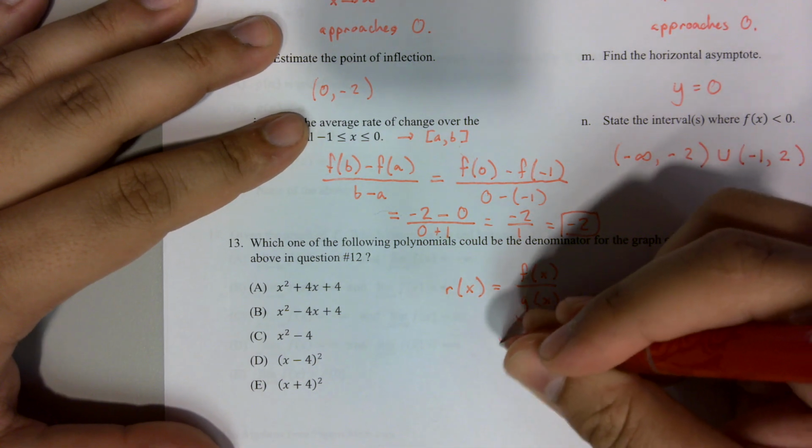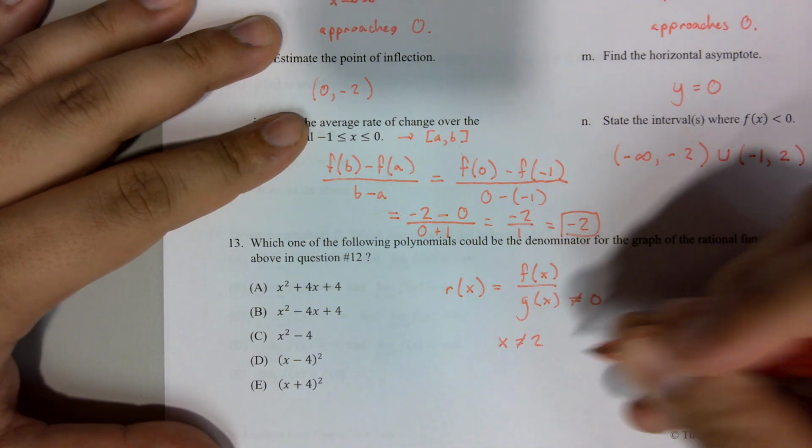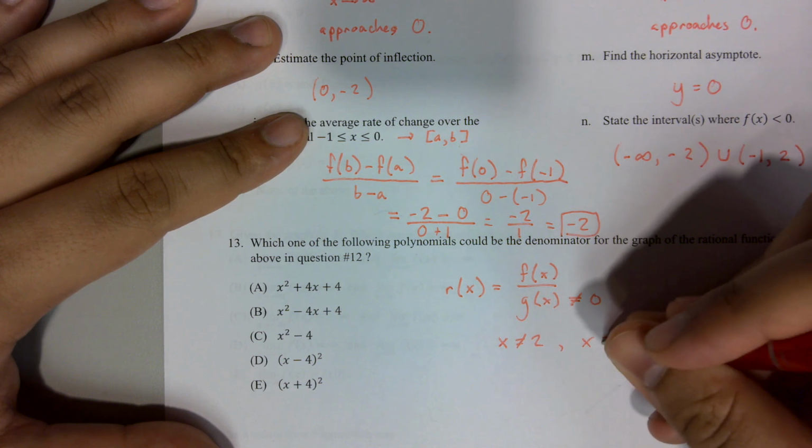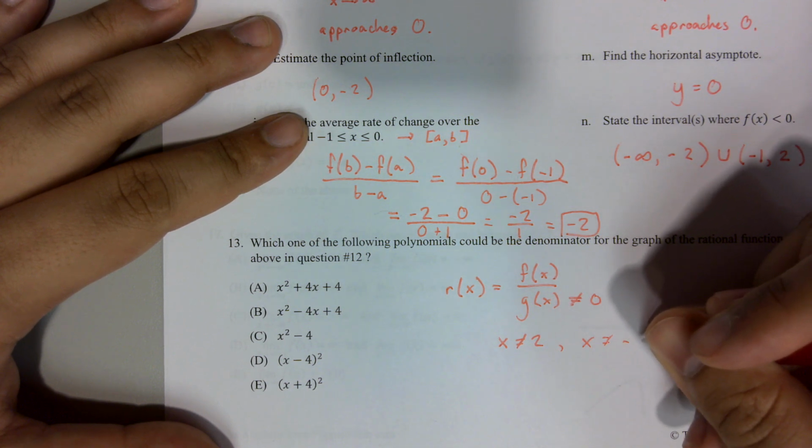So, x can't be equal to negative 2, x can't be equal to positive 2.